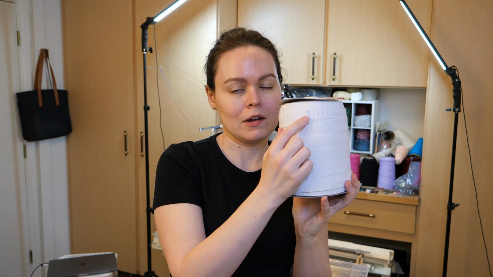I'm going to cut a piece of elastic that is my waist circumference, and then when I join the ends, it'll get a little bit smaller because there's overlap. And then feed it through the casing I just made for the waistband, and then sew it with a zigzag on my sewing machine.